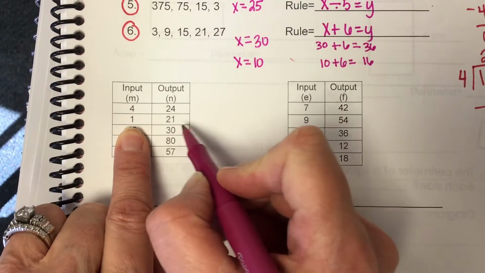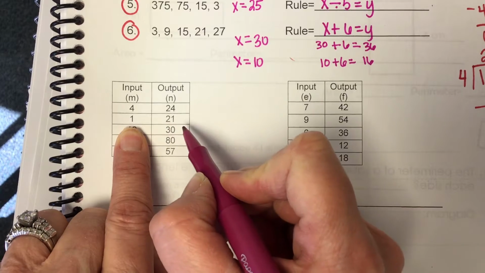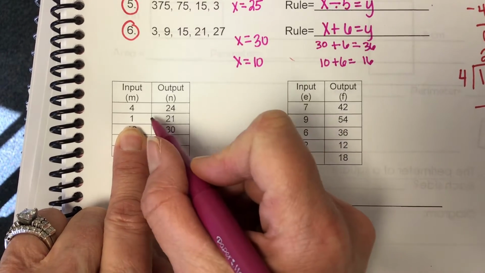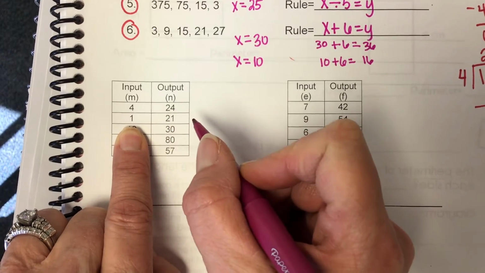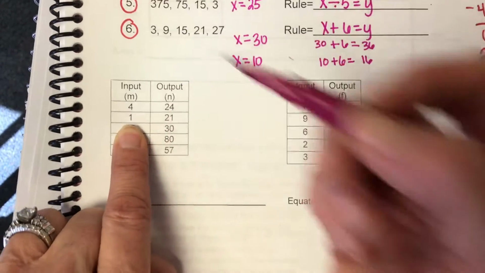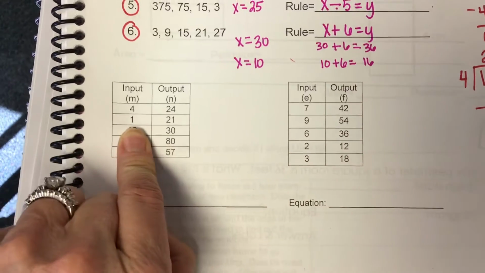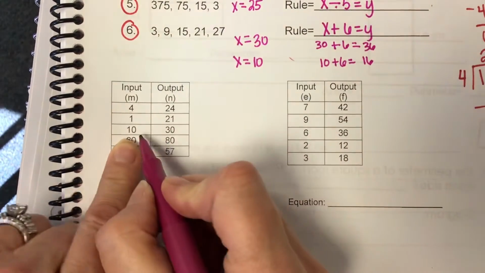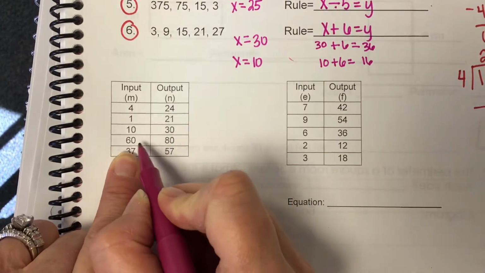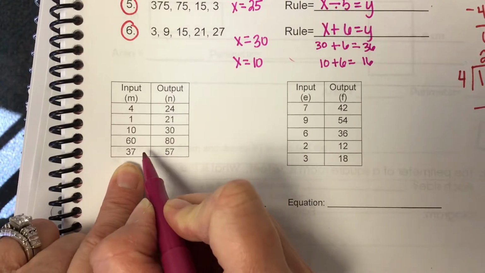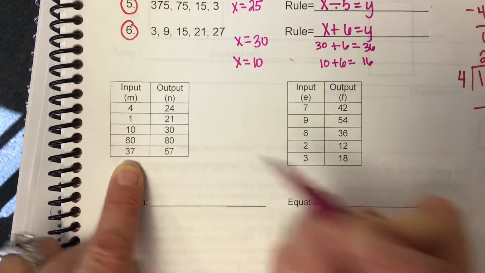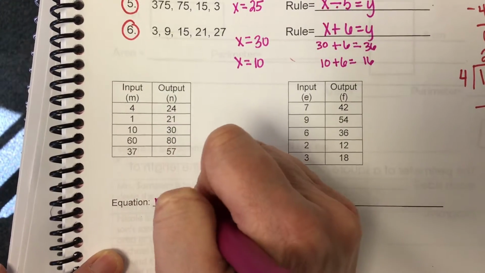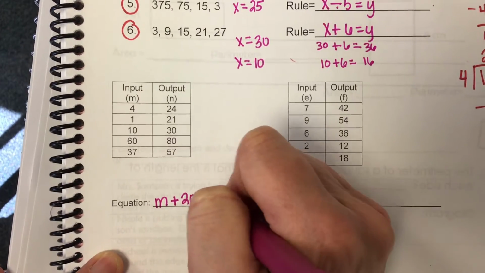Okay, what about 1 to 21? What's 1 times 6? 6. So that's not the rule, right? But what's 1 plus 20? 21. But it has to apply to every case. I need everyone following along and doing what I'm doing. 10 plus 20 is 30. 60 plus 20 is 80. 37 plus 20 is 57. So we can write the rule M plus 20 equals N.